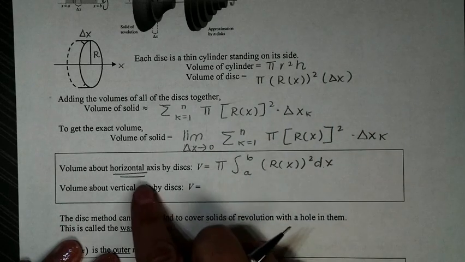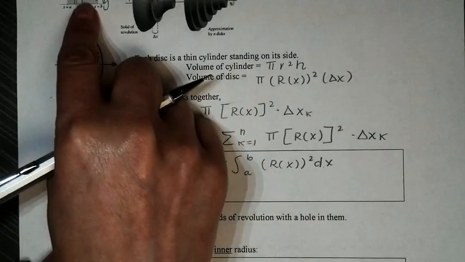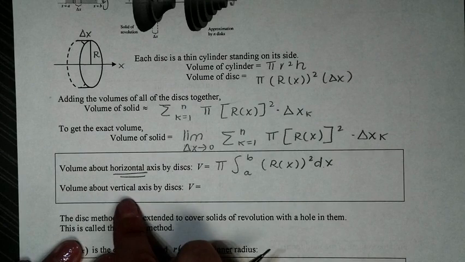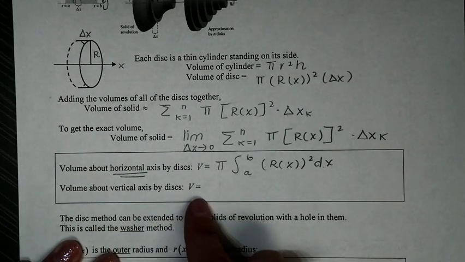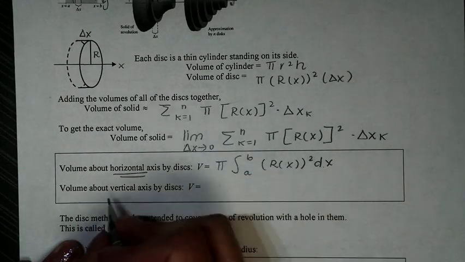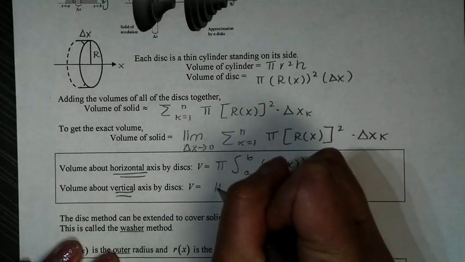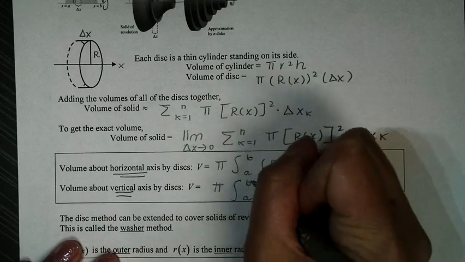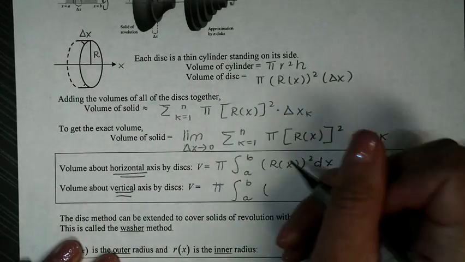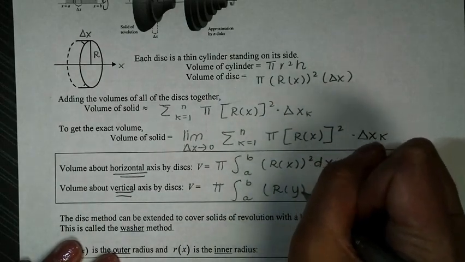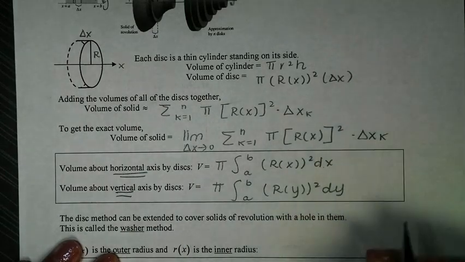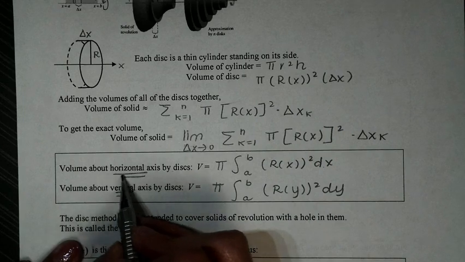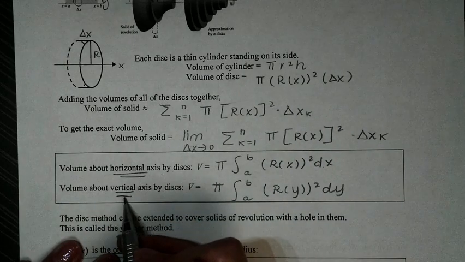Now, what's the difference between horizontal? This is what we have, horizontal: the volume about the horizontal axis. Now, if you have the volume about a vertical axis by disk, since it's vertical, you are going to be working with y's. Therefore, you have from A to B or C to D. What you know is that this is y1 and y2, and then you have r of y squared dy. So you can see that it's very important whether the volume is about a horizontal axis or a vertical axis.